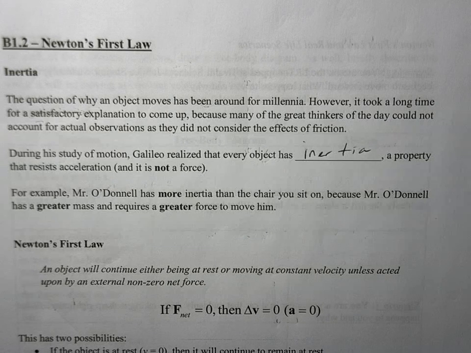So for example, me as a human being, I'm a big guy, I'm about 100 kilos, maybe 110 kilos, I'm going to have more inertia than the chair I'm sitting on. The chair I'm sitting on is maybe 10 kilos. What this means is because I have more mass, hence I have more inertia, you're going to require a much larger force or a larger acceleration to get me moving than that of the chair that I'm sitting in. It's kind of the same thing if you want to kick a small little pebble on the ground versus a large rock, one of them is going to need more force to move as opposed to the other.